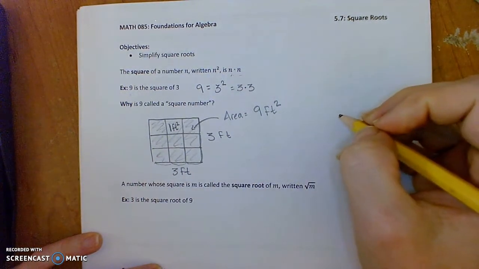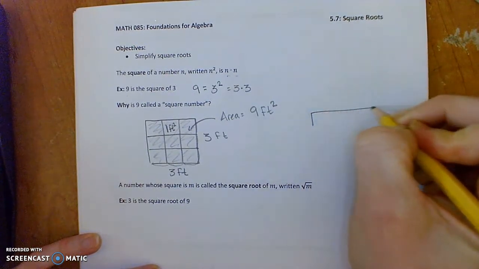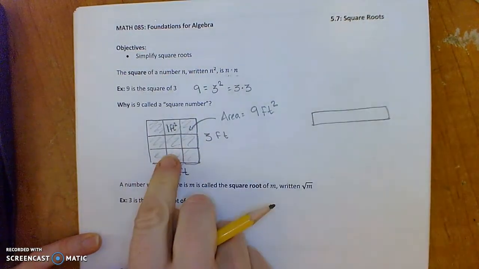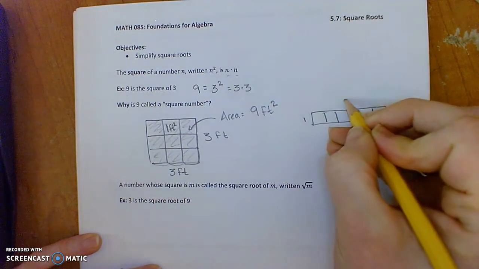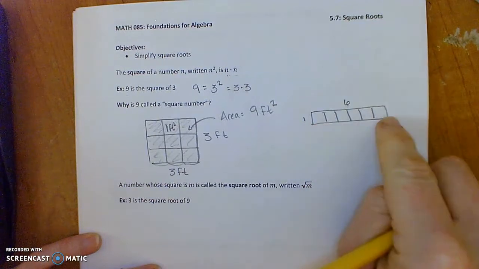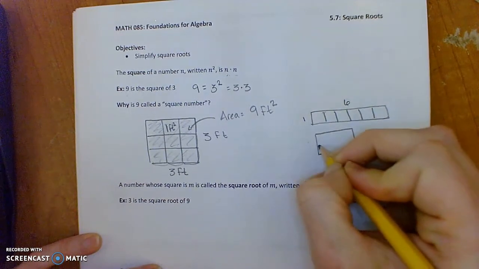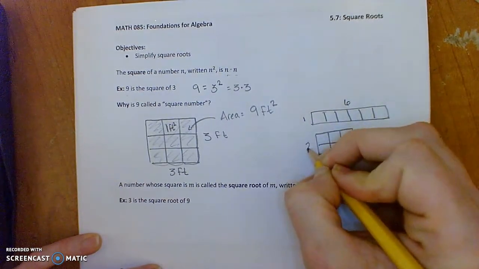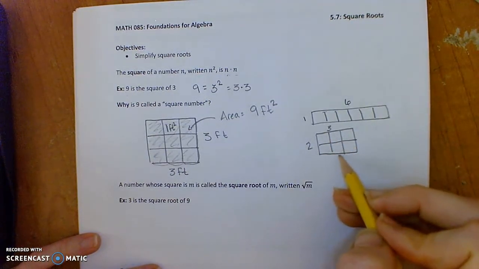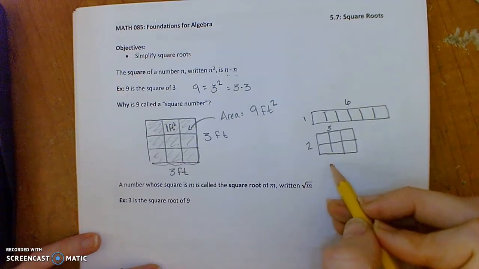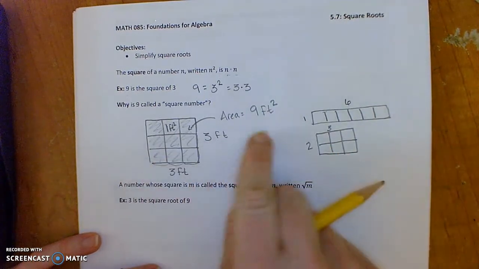You want to compare that to a number like 6. 6 can be arranged as a 1 foot by 6 foot arrangement, or a 2 foot by 3 feet arrangement, but it cannot be arranged into a square. If you have 6 of these little square tiles, they can't be arranged so that you have the same number on both sides of the square, at least not with whole numbers. So 9 is a square number.